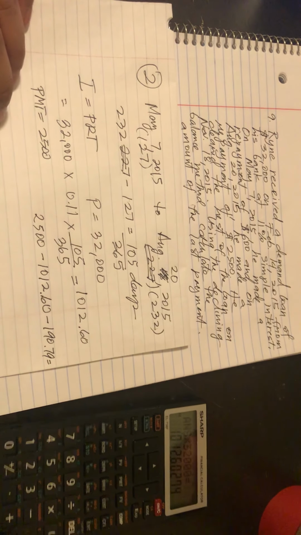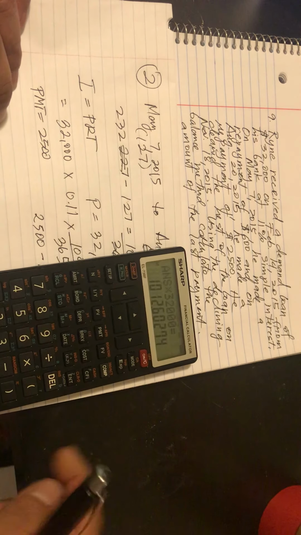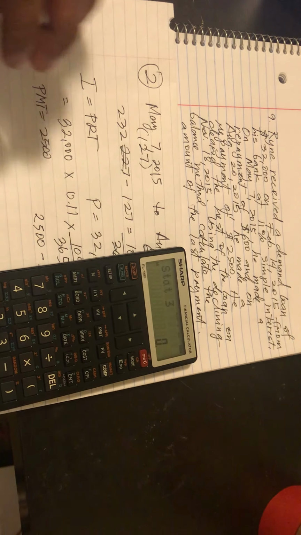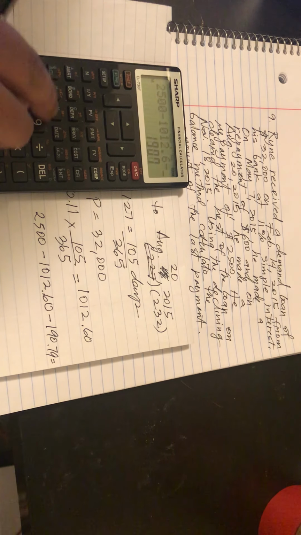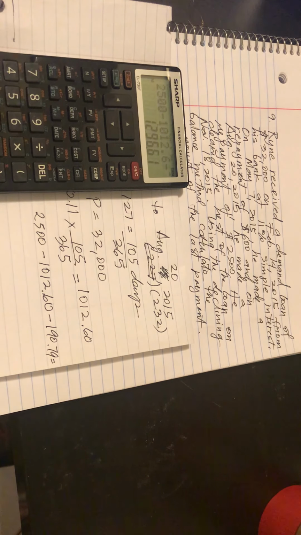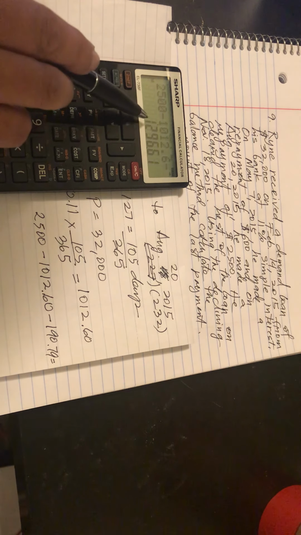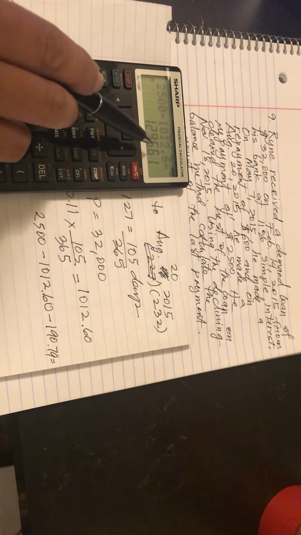Look at the calculator. So you get 2,500 minus 1,012.60 minus 190.79 to get 1,296.61.